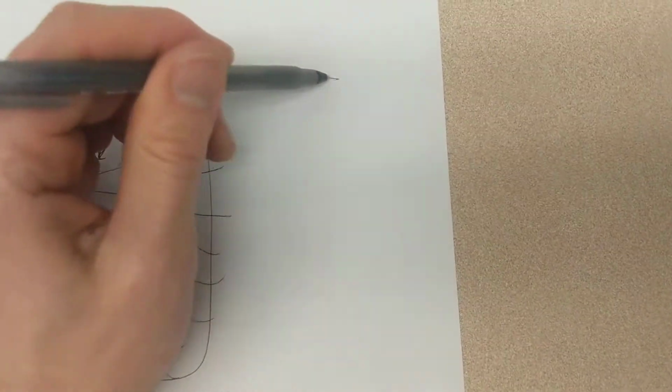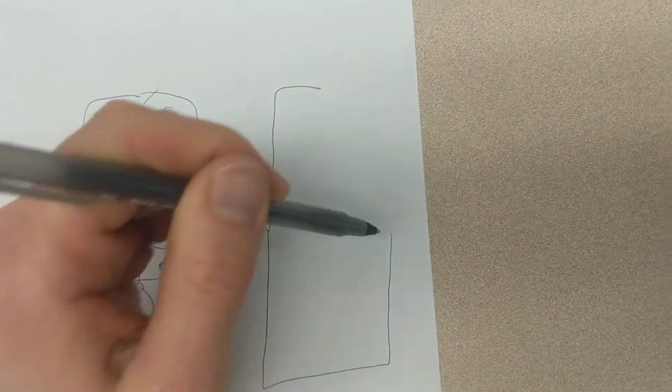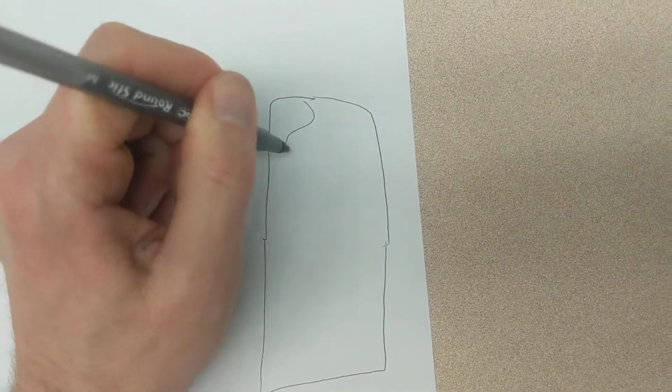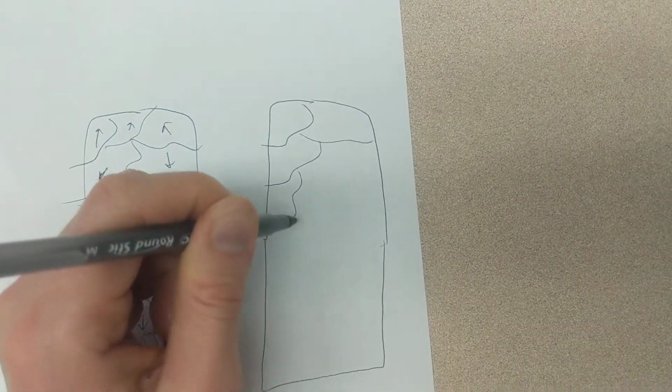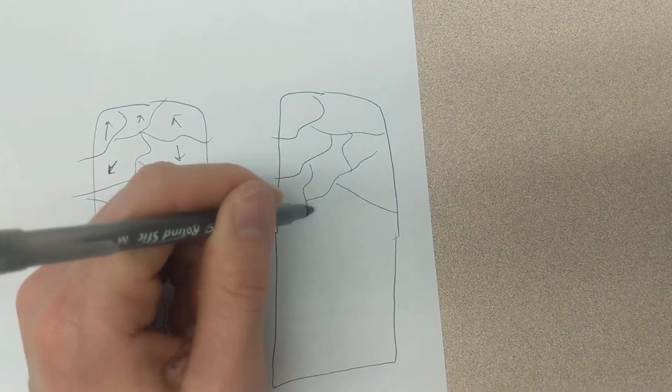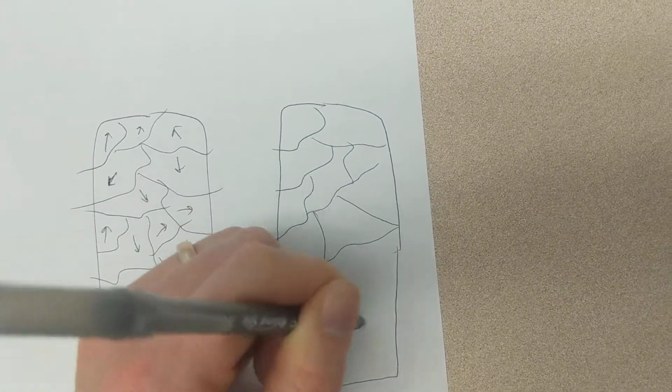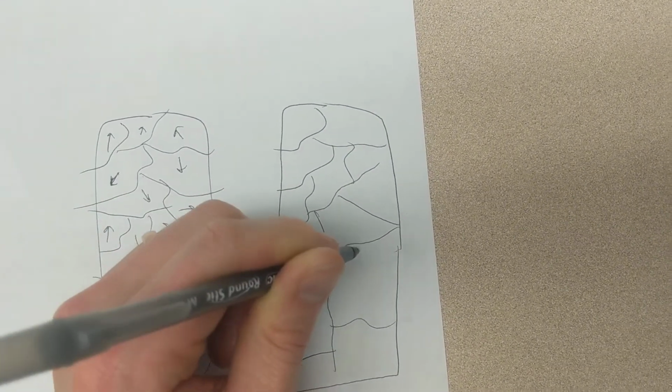But if you get a rock that has these regions in it, I'm gonna do fewer regions just for time purposes. Let's do it this way. Try and make it a little bit more structured, but also less structured.